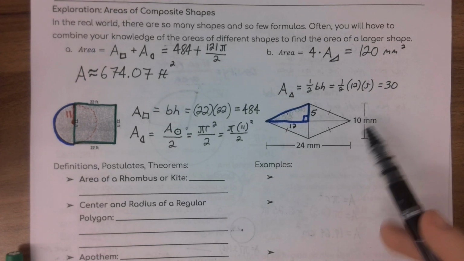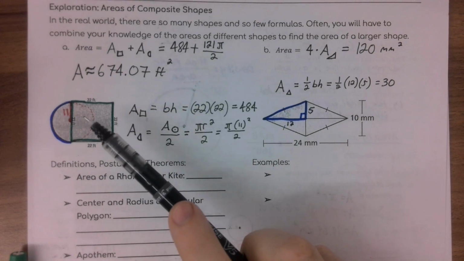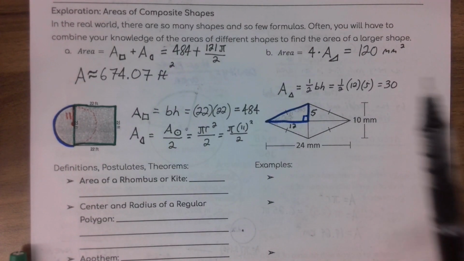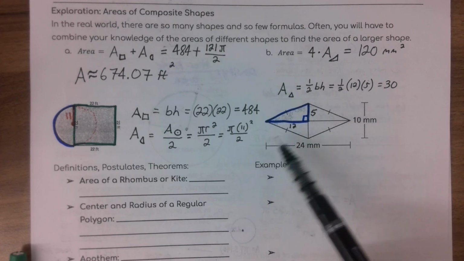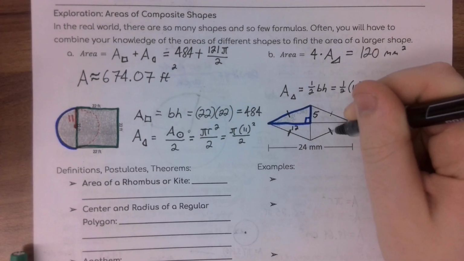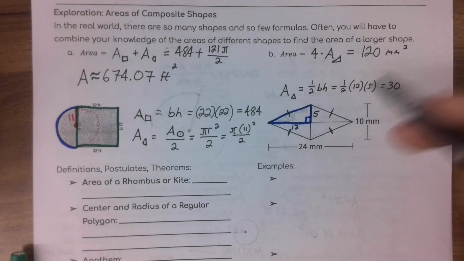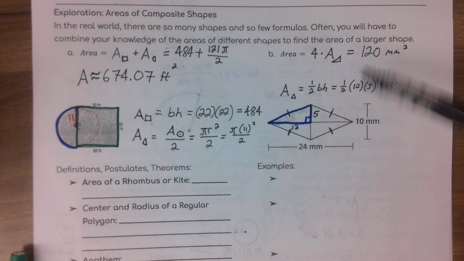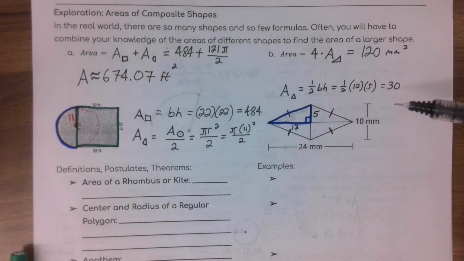Now, what shape is this that we have just found the area of? Like I said, this shape over here doesn't really have a name, but this one absolutely does. What do we call a quadrilateral that has 4 congruent sides? This here is a rhombus, folks. So what we've done is we've actually found the area of a rhombus by splitting it up.